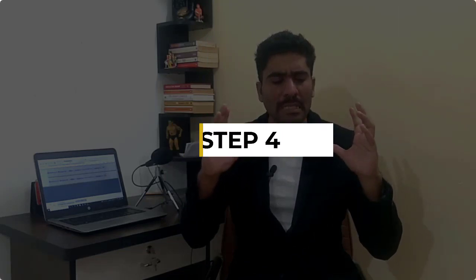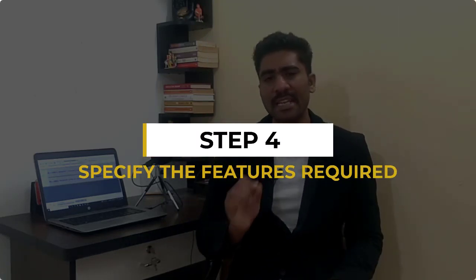So now step number four. This is very interesting because if we try to associate it with employees, these are the skills which we look into in the employees. So these are the features which we look into in the CCTV cameras. So step number four is to write down what features you need in your CCTV camera. Under the features, there are three important features, or you could say characteristics, which we try to get in our CCTV camera. So number one is sensitivity.